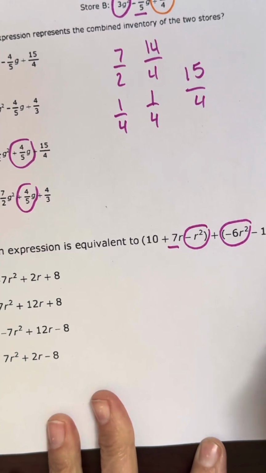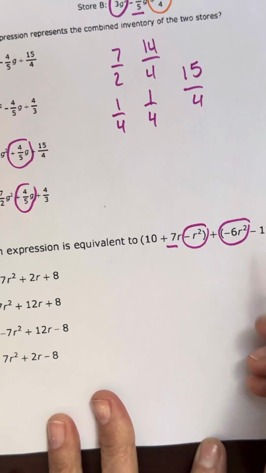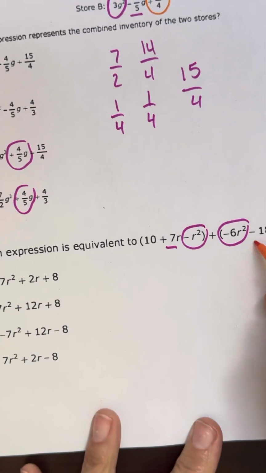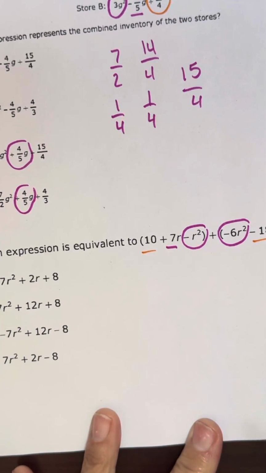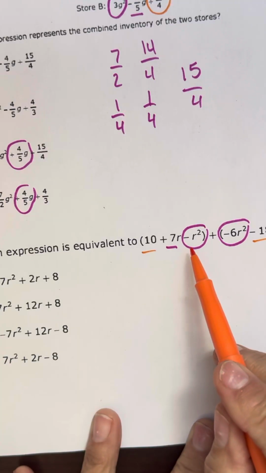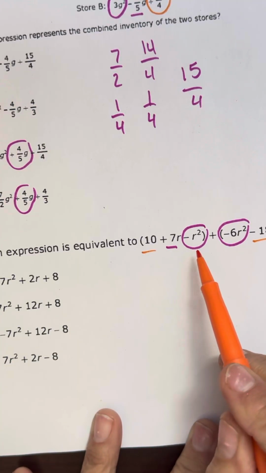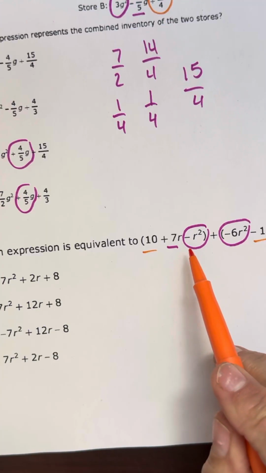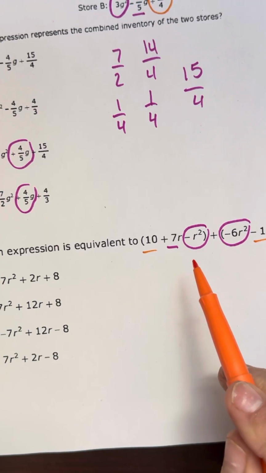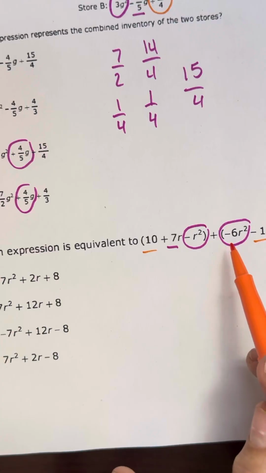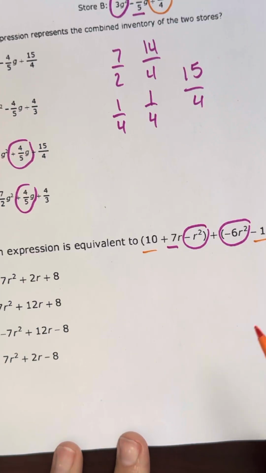And then 7 plus 5, and then last, -18 plus 10. If there's not a number, the number is 1 in front of the variable. So that is your coefficient. So -1 plus -6 is -7.